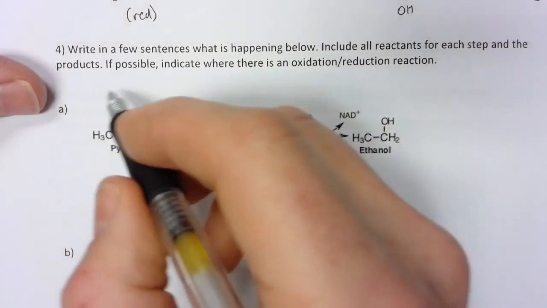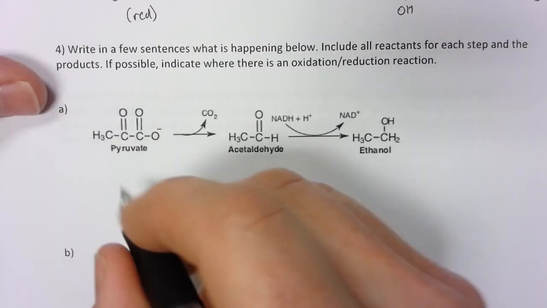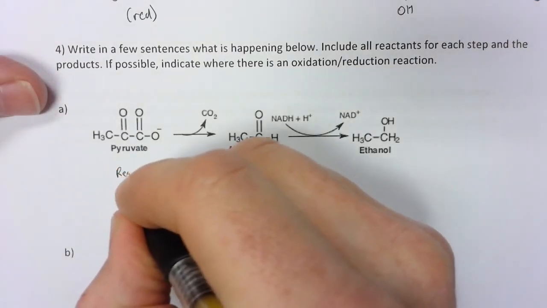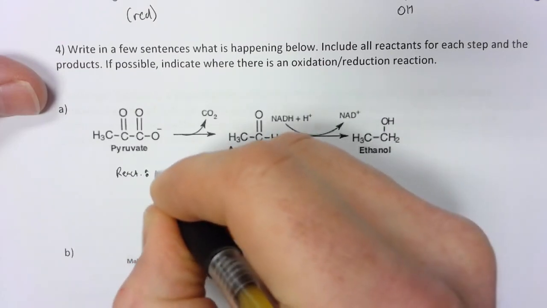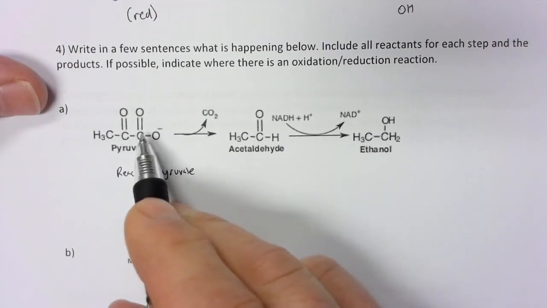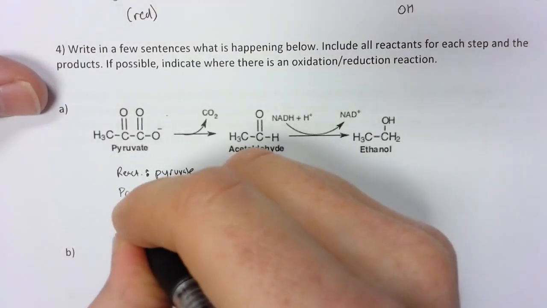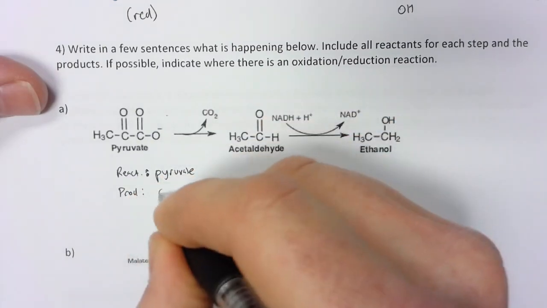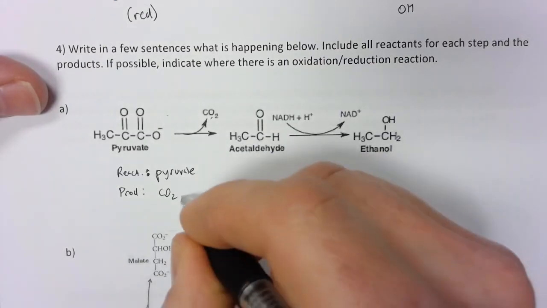So on this, if I'm taking this first step here, pyruvate to acetaldehyde, the reactants are going to be just pyruvate. I don't see anything else that's reacting here. There's nothing on this side of the arrow. So the reactants are pyruvate. The products are CO2. That's coming off of this reaction. That's a product. And acetaldehyde.